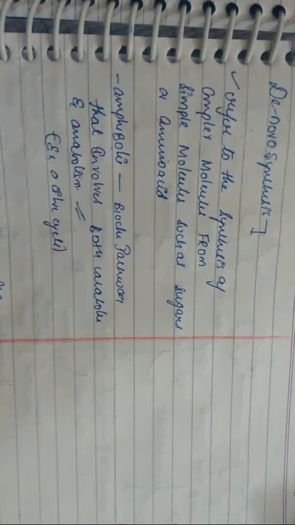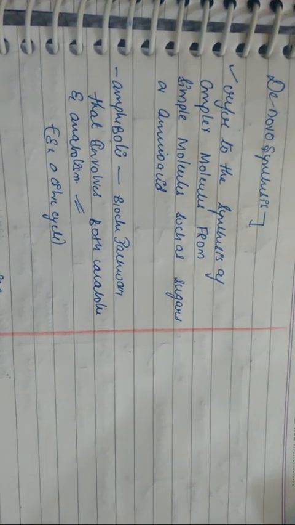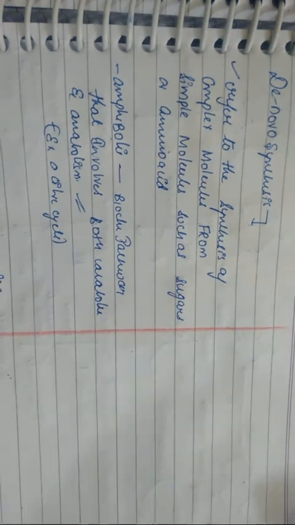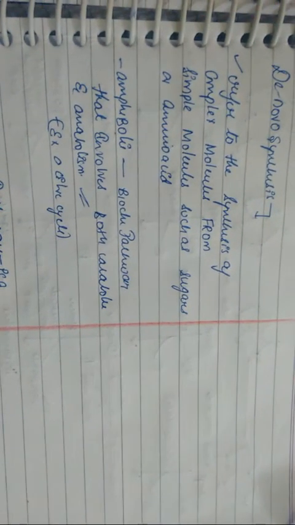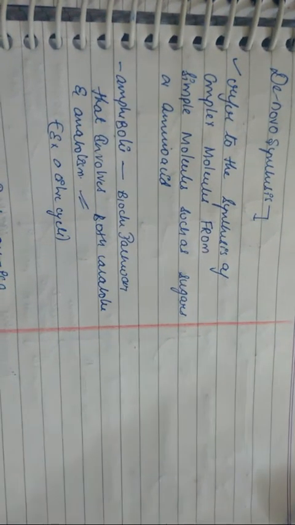That means we have this process of de novo synthesis. What is it telling us? It refers to synthesis of complex molecules. In our case, the complex molecules are adenosine monophosphate and guanosine monophosphate, and we have to prepare them either from sugars or amino acids. So let's go with the first step of de novo synthesis, right?